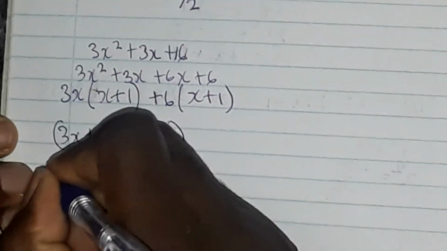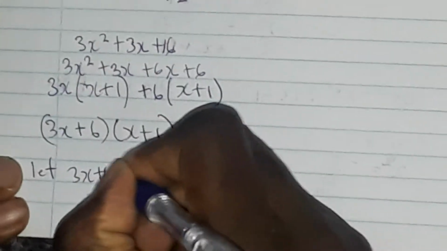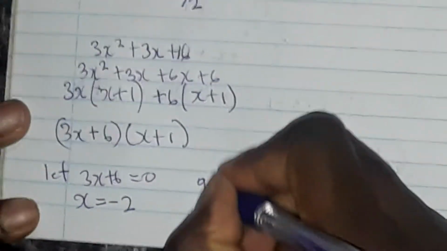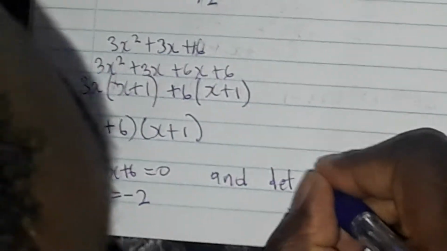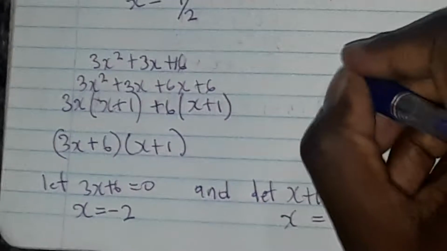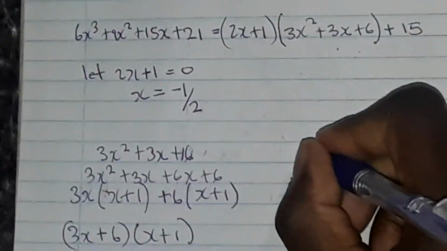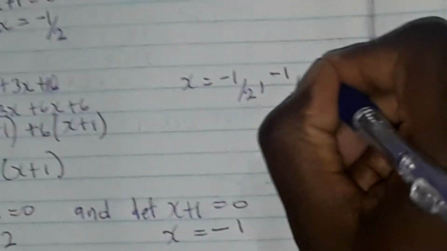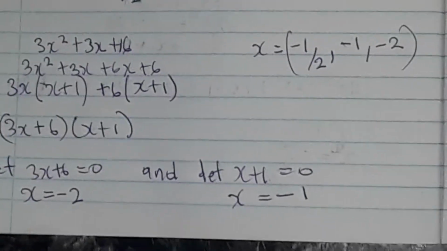So we're going to let 3x plus 6 equal 0. Therefore, x is equal to minus 2. And we're going to let x plus 1 equal 0. Therefore, x is equal to minus 1. So the three x values are minus half, minus 1, and minus 2. That is our final answer.